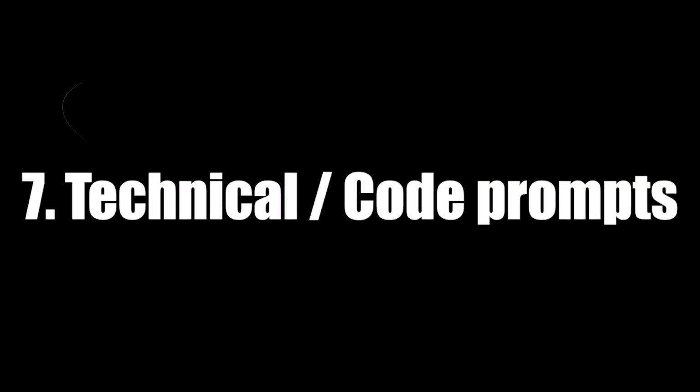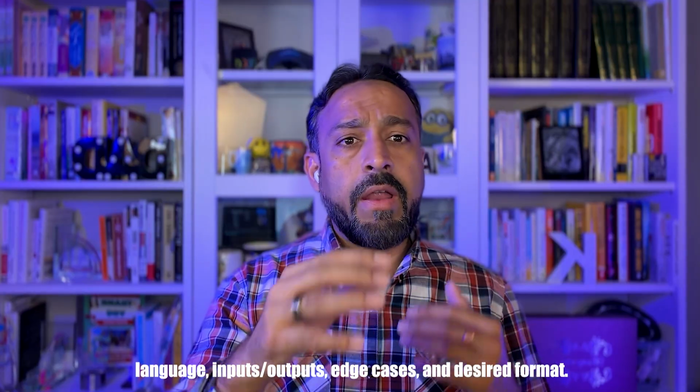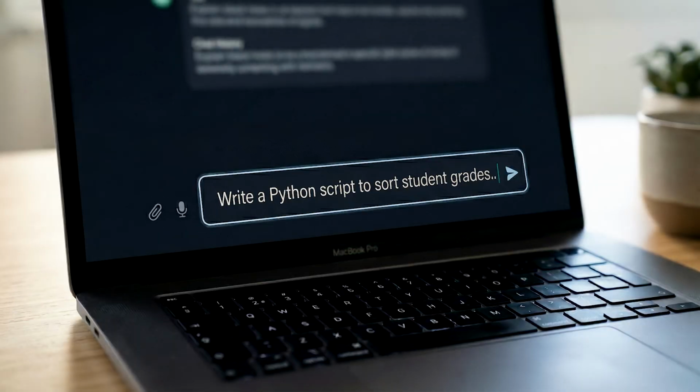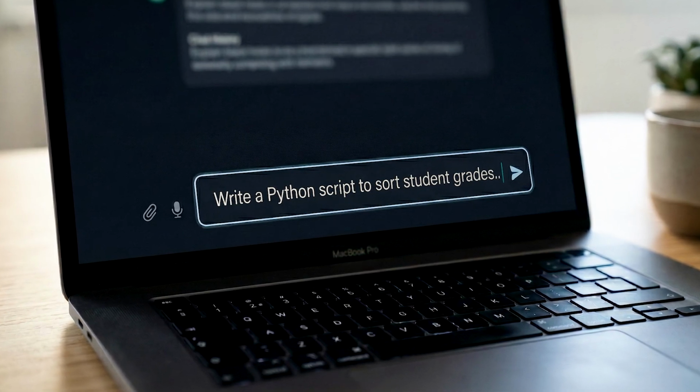Now, last one is technical, or you call it code prompt or technical prompts. That's for more like a developer mode. You use this one when you want AI to generate some code snippets, create some automation, create some tasks, and all those kind of stuff. You can add the parameters in your prompt, like what language you want, what kind of output you want, edge cases, the testing, and all those. An example for that kind of prompt will be write a Python script to sort student grades.